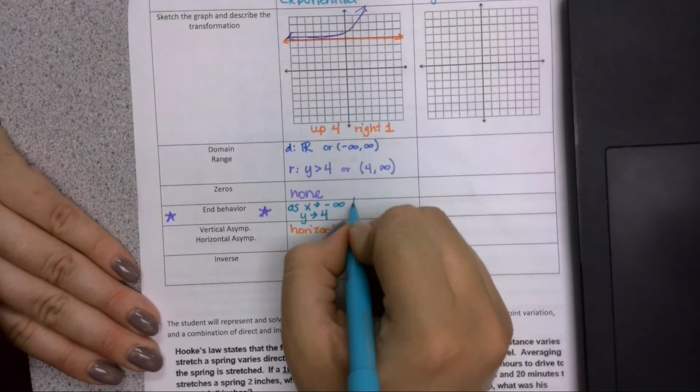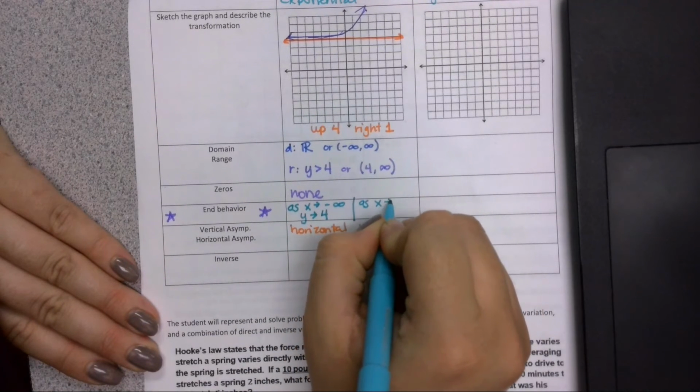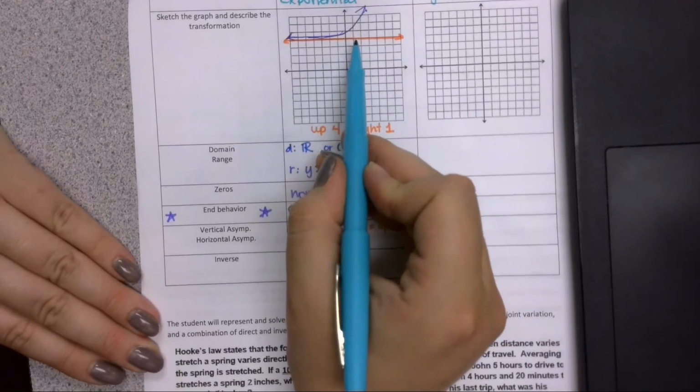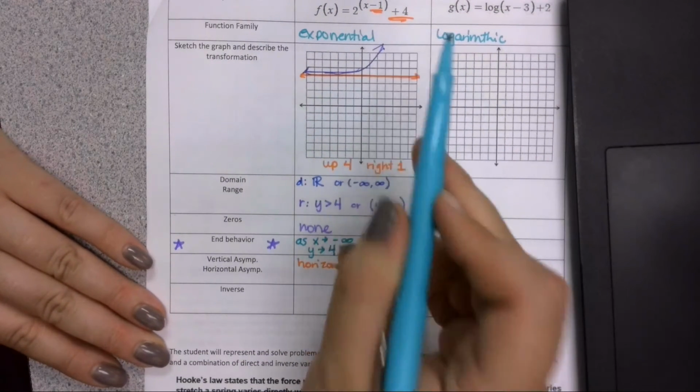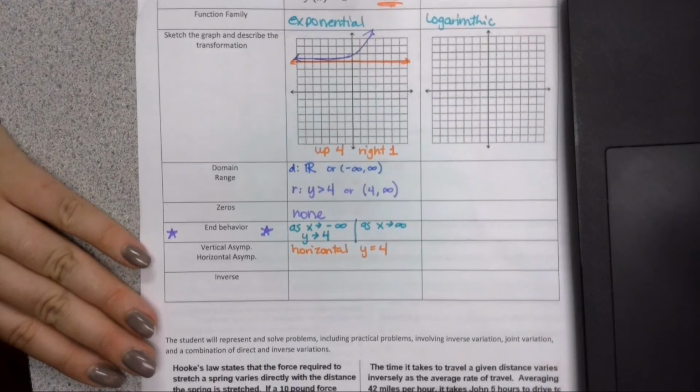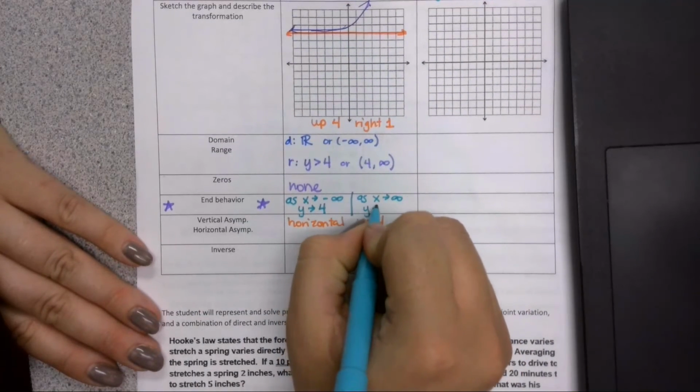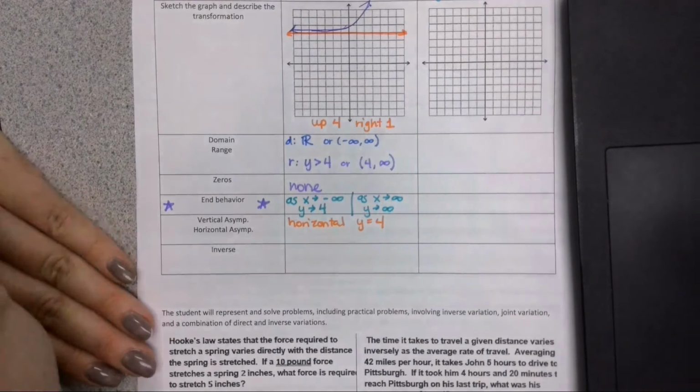On the other side of my graph, as x is approaching negative infinity, I see that my graph is diverging. It's going straight up to positive infinity. So y would be approaching positive infinity.